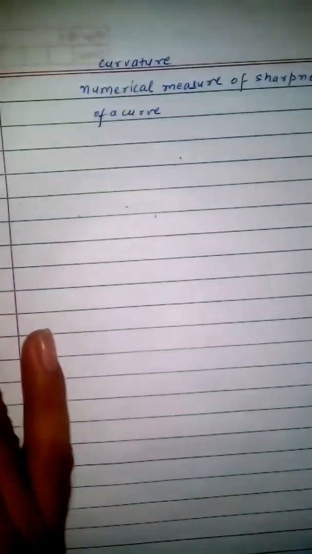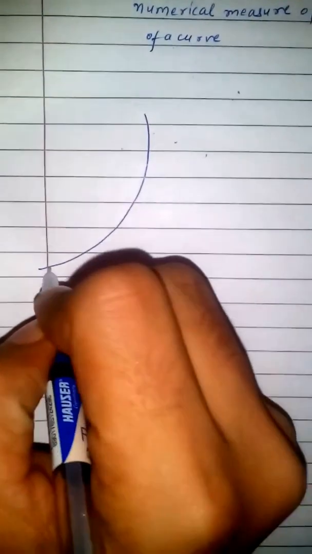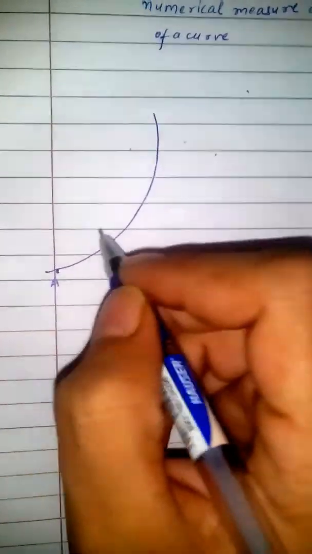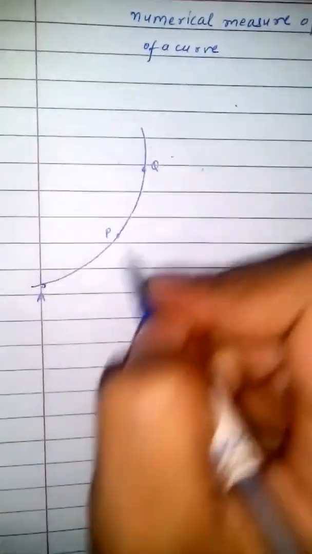Okay, so let us start with this. Let us suppose there is an arc. Let us take a reference point A here, from which we will calculate the arc length. Let us take a point P here and a point Q here.